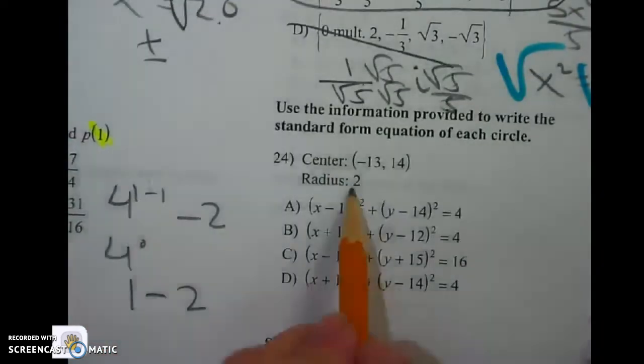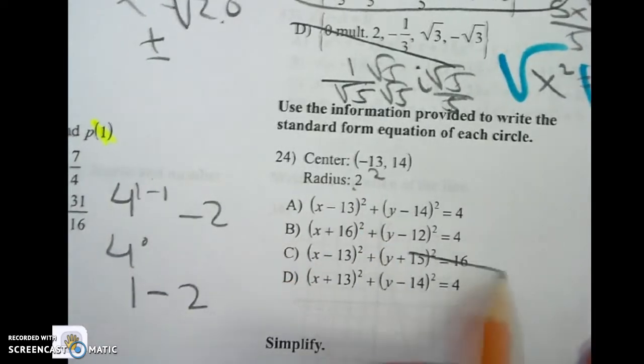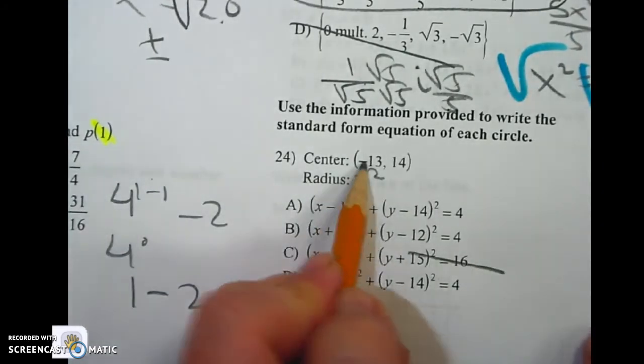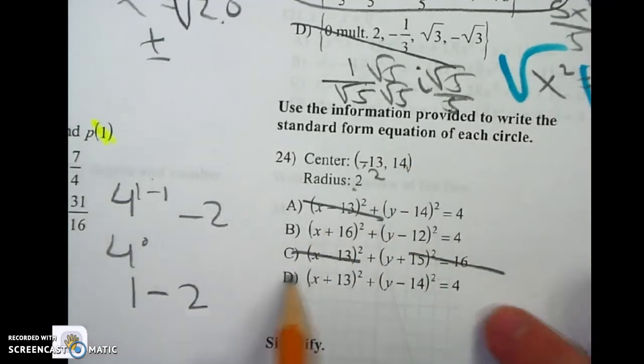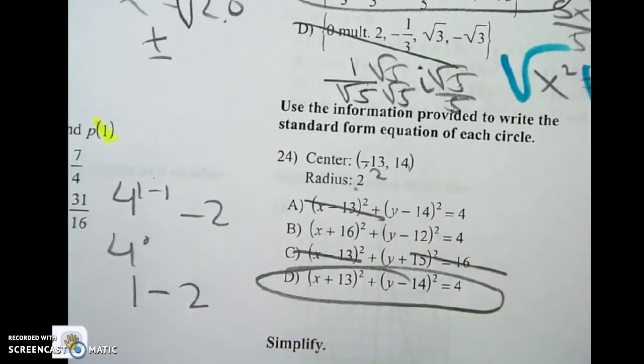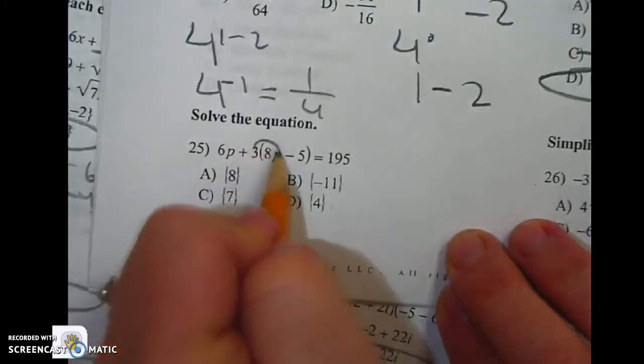Number 24, we recently did this. So remember, it's got to equal that squared. So it can't be 16, that's out. Do the opposite. So the opposite of negative 13 is positive 13. The opposite of positive 14 is negative 14. So it's D.